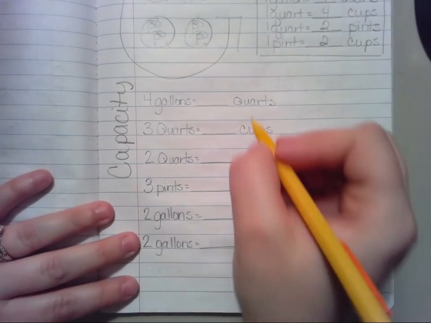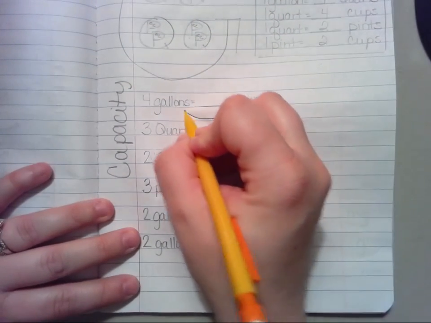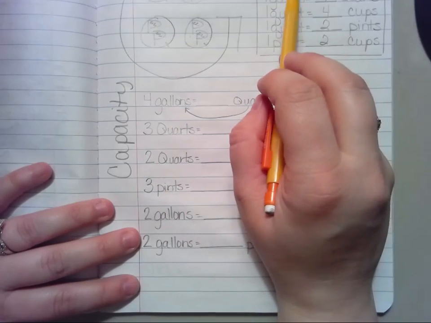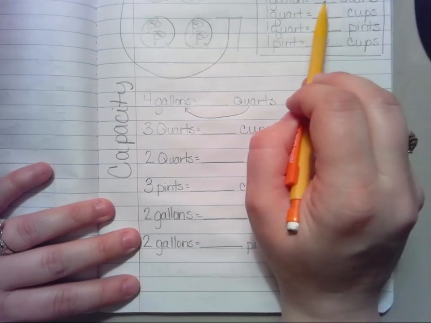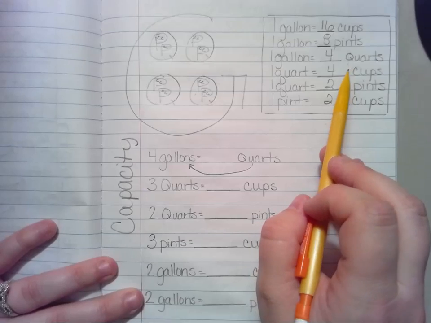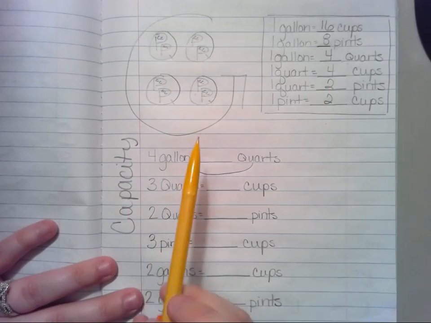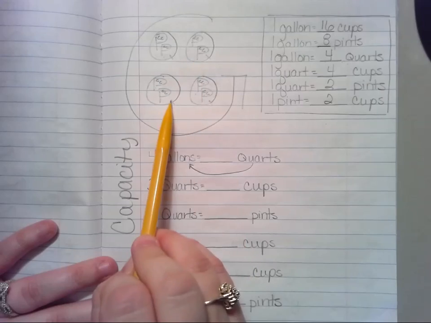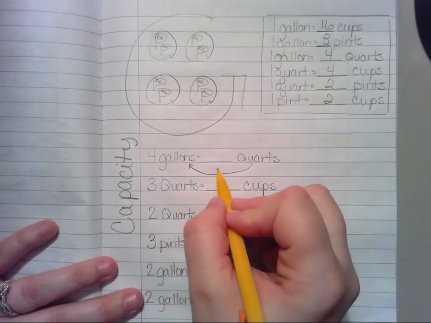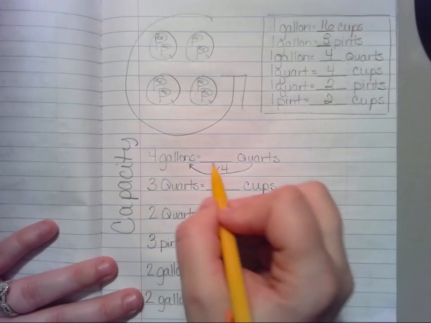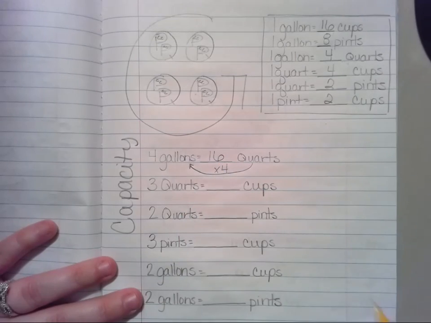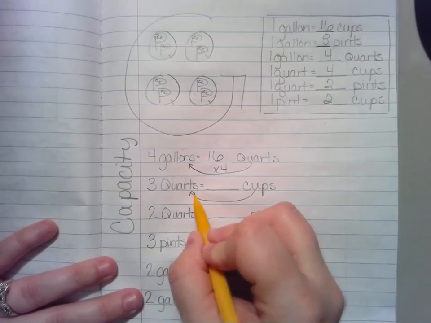Then we are converting. How many quarts are in a gallon? Well, if I go up here, there are 4 quarts in a gallon. If I don't have this to look at, I can remember this picture and I can say there are 1, 2, 3, 4 quarts in a gallon. 4 times 4 is 16.